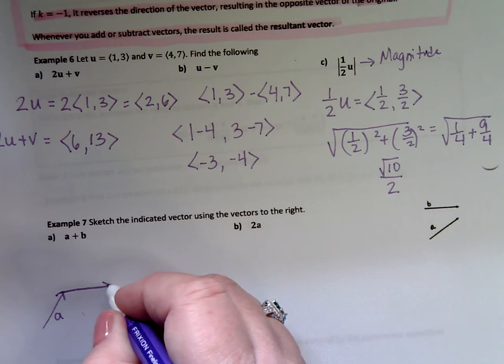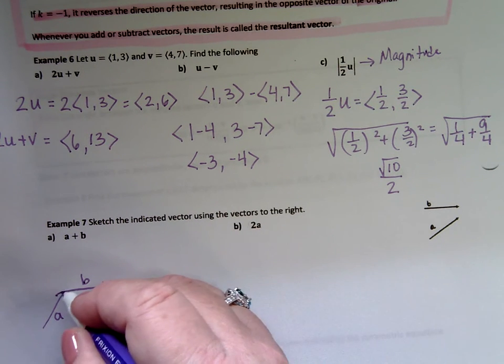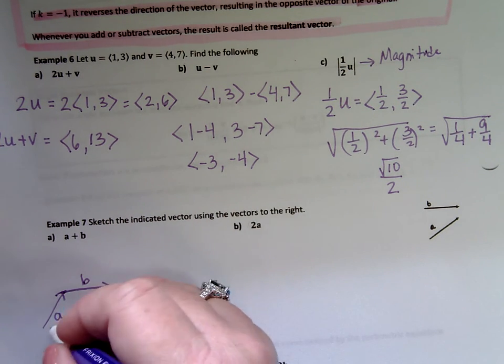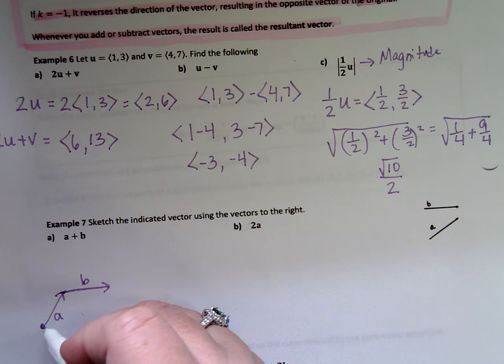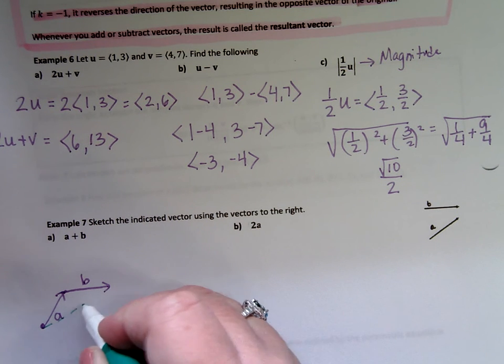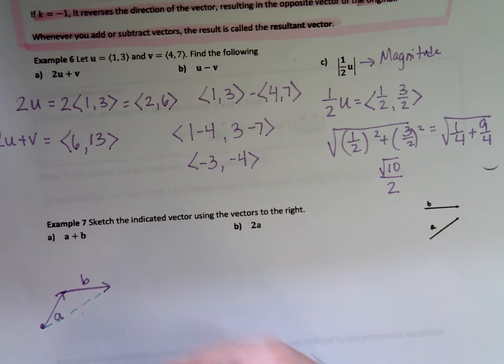You connect them. You need them to be connected together there. Okay? So A plus B would be this. That's the picture that starts it, but the actual answer is connecting where you started to where you stopped. That is actually the A plus B part.